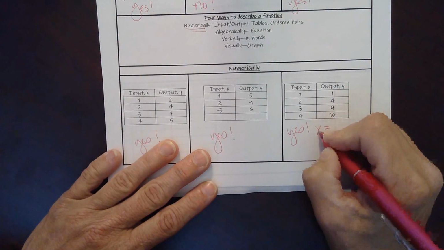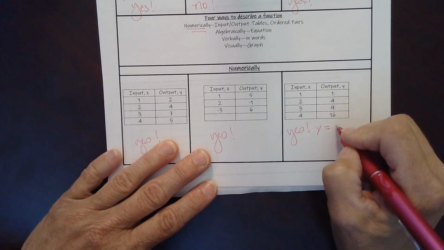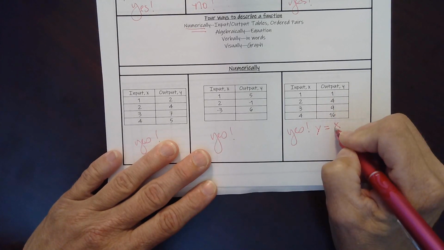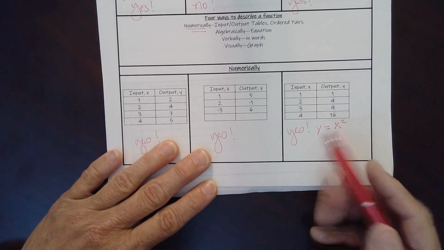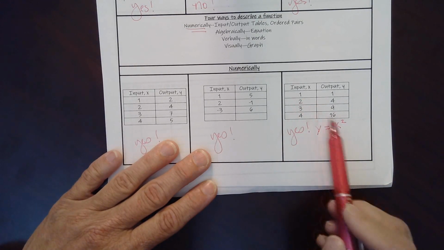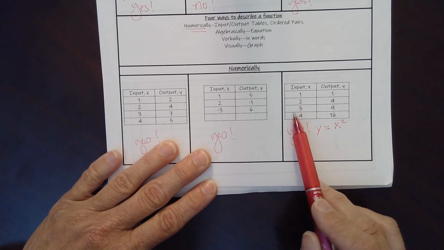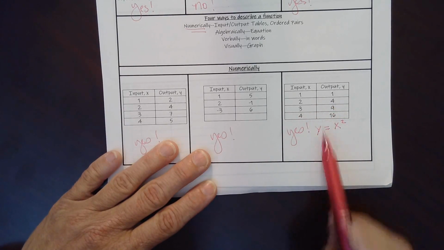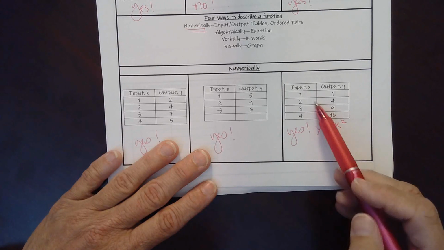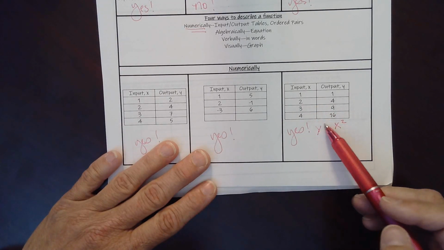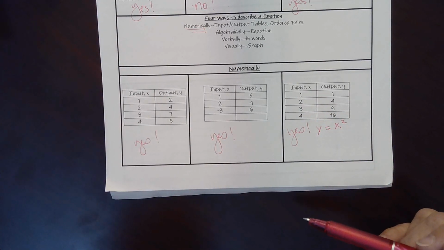The y values are obtained by taking the x value and squaring it. When x is 1 and you square 1, you get 1. When x is 2, you square it, you get 4. 3 squared is 9. 4 squared, 16, and we could continue with additional values in the table if we wanted to.